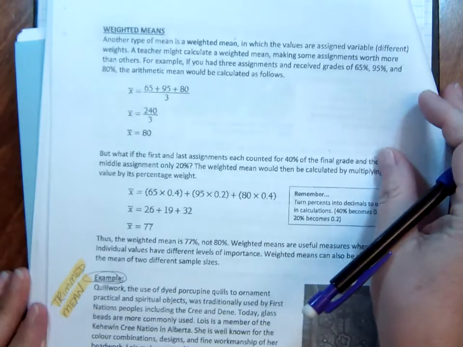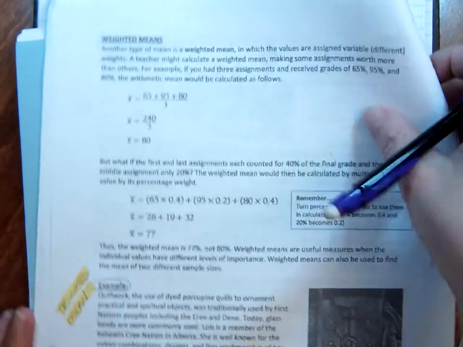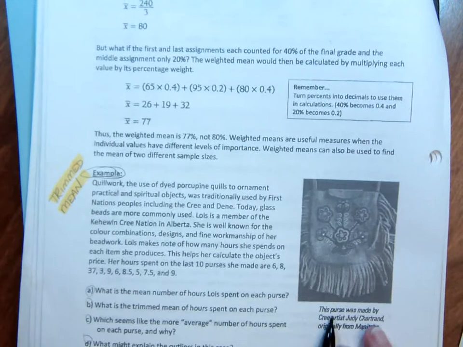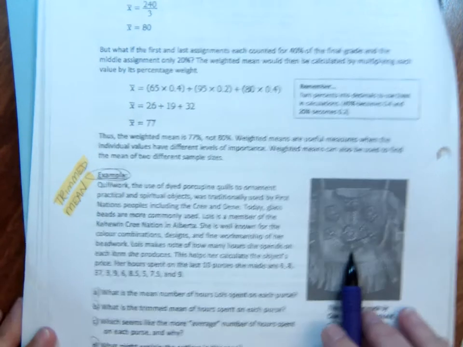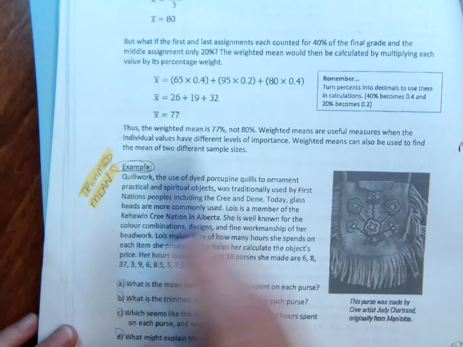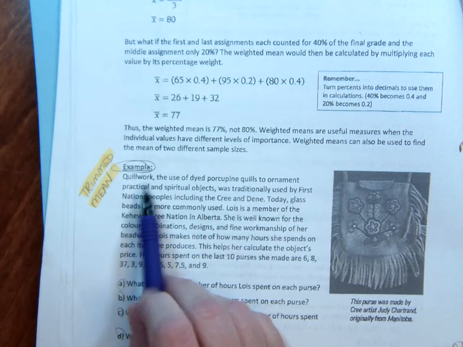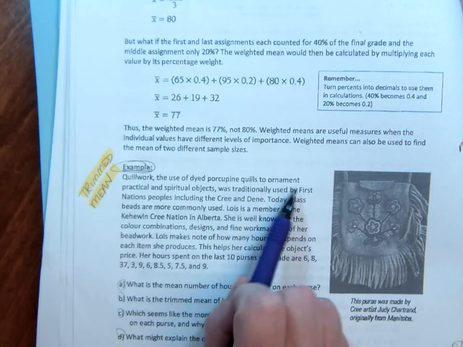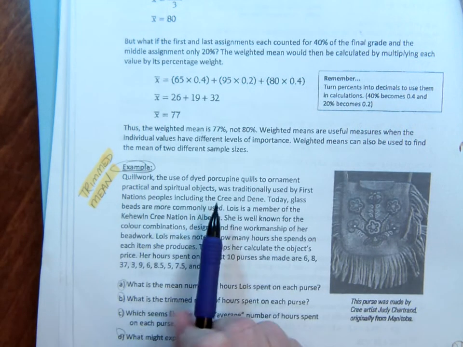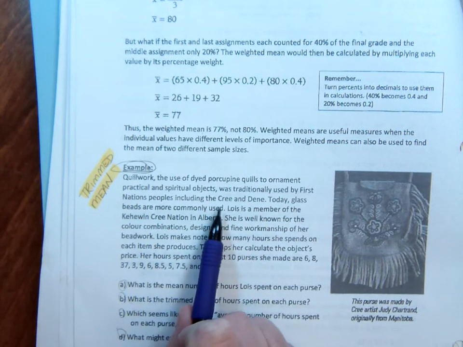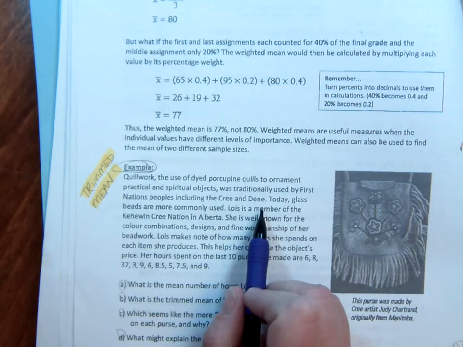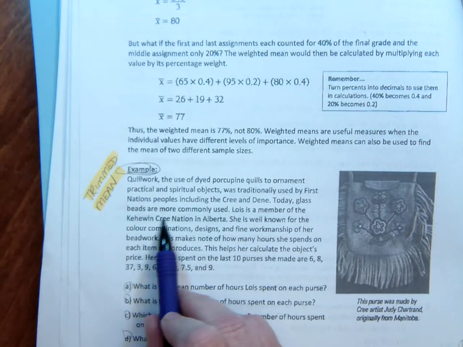Now turn the page. Turn another page until you see this page. It's got no number on it. All right, the picture with the beaded purse. Isn't that beautiful? Okay, let's do another example of trimmed mean. Quill work, which is the use of dyed porcupine quills to ornament practical and spiritual objects, was traditionally used by First Nations people, including the Cree and the Dene. Today, glass beads are more commonly used.